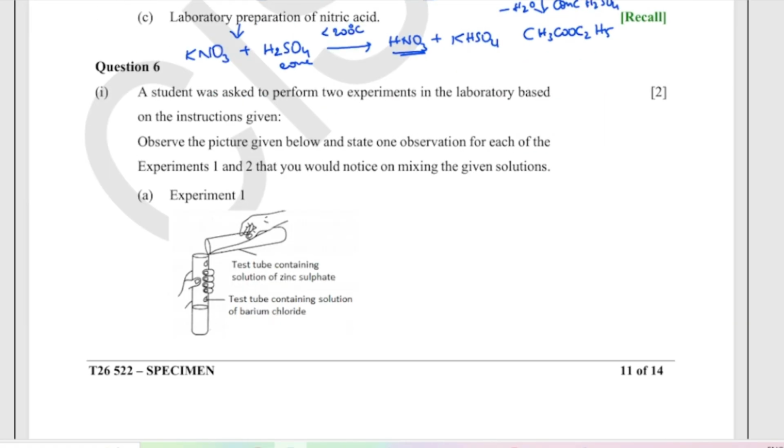Now let's go to question number 6. A student was asked to perform 2 experiments in the laboratory. Observe the picture given below and state one observation for each of the experiments 1 and 2. Experiment 1. Test tube containing zinc sulfate is added to barium chloride. So here a sulfate is reacting with barium chloride.